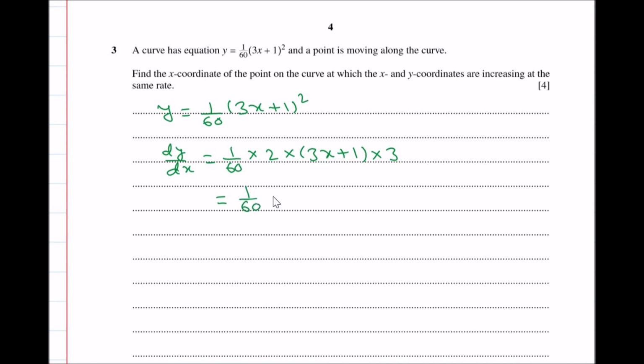1 by 60 into 6, 3 twos are 6, and 3x plus 1 as it is. So we got 1 by 10 into (3x plus 1). I hope up till here is clear. Next, we have to use the connected rates. So we know that dy by dt is equal to dy by dx into dx by dt.